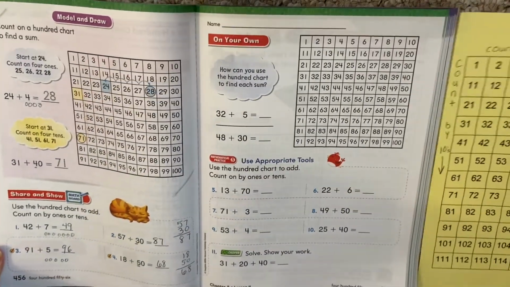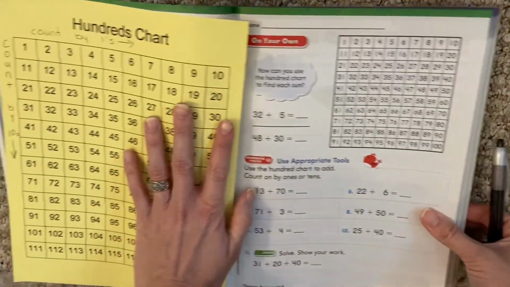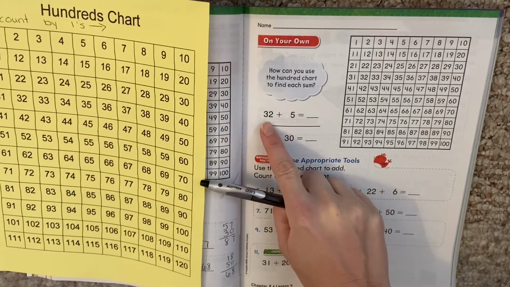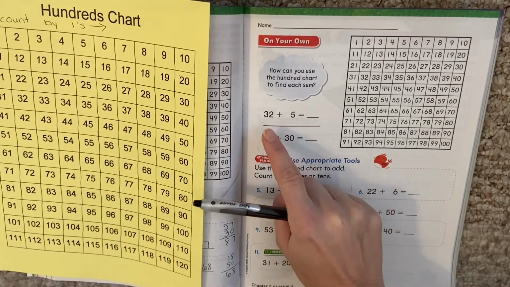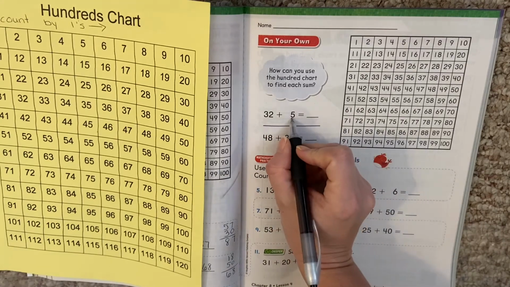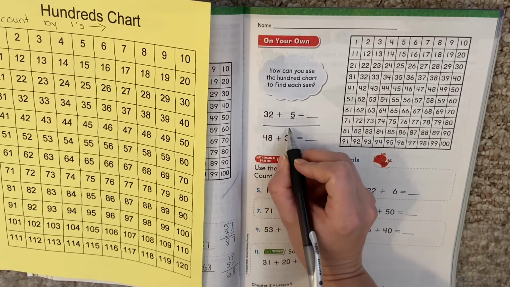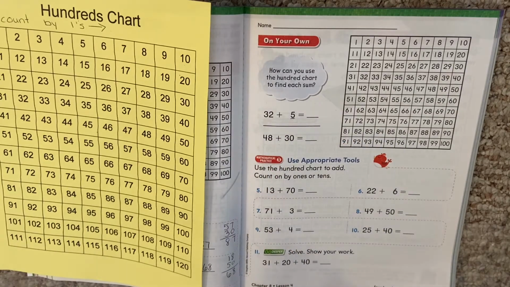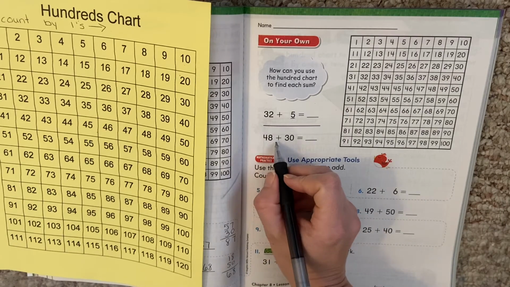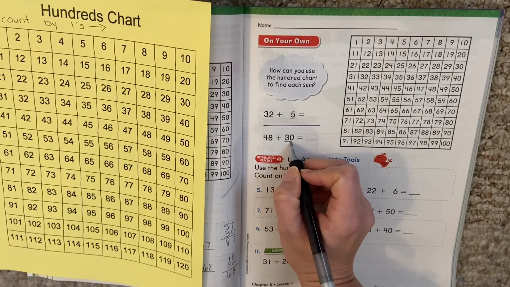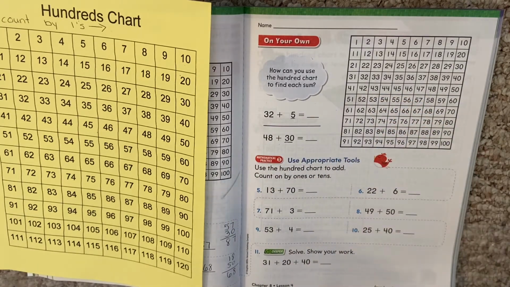All right. Let's get this over on this side. All right, how can you use the hundreds chart to find each sum? Okay, here's another one. 32 plus 5. I want you to find 32, and then look, you're taking 5 hops. That's a plain number, right? Only has ones. Or you're drawing your circles underneath. Okay, and then I want you to try 48 plus 30. Find 48. Look, that's a tens number, right? So you count by tens going down. Okay, when you have your answer, hit play to check.